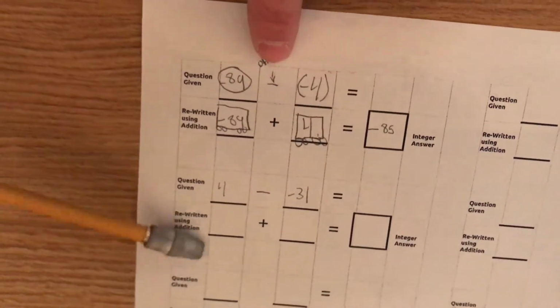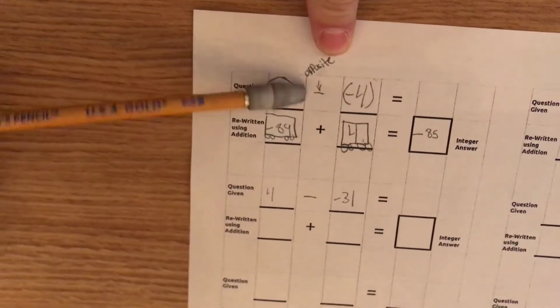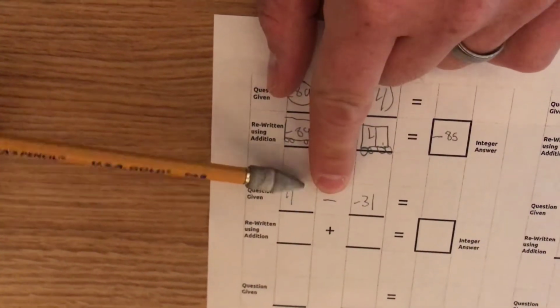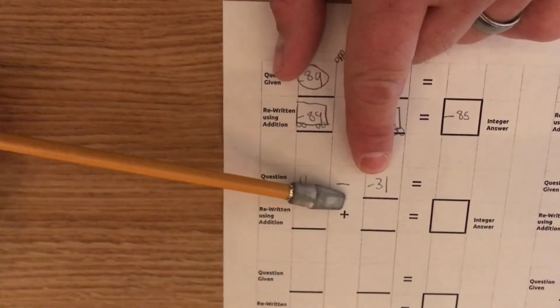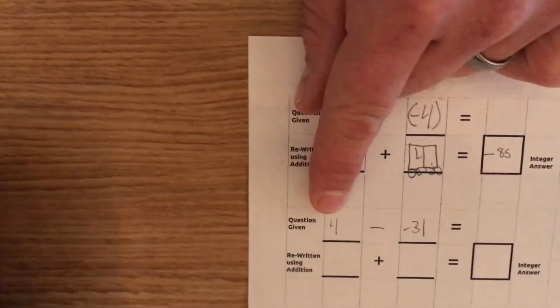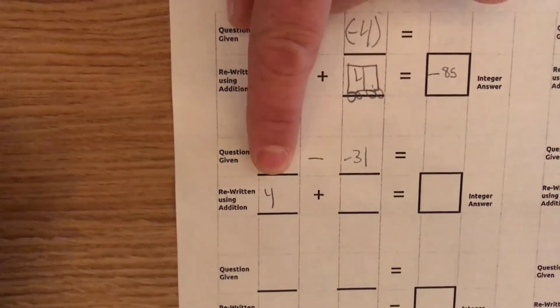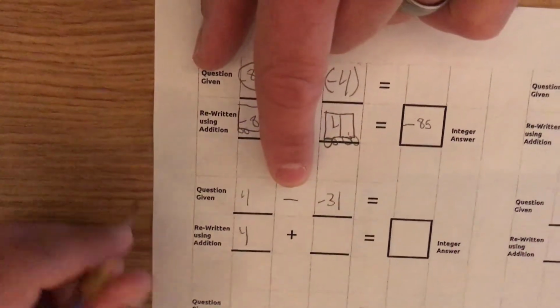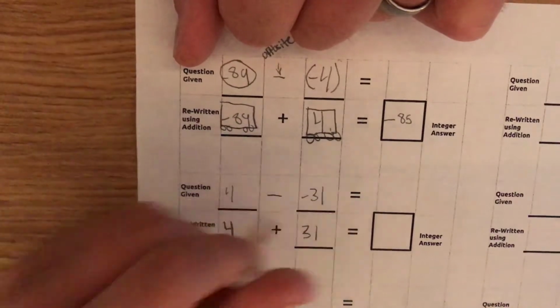Look up top at our example that we did together. Opposite. This is asking for us to take the opposite of -31, right. So this 4, there's no sign in front of it. What is that then? Just positive, right? Okay.